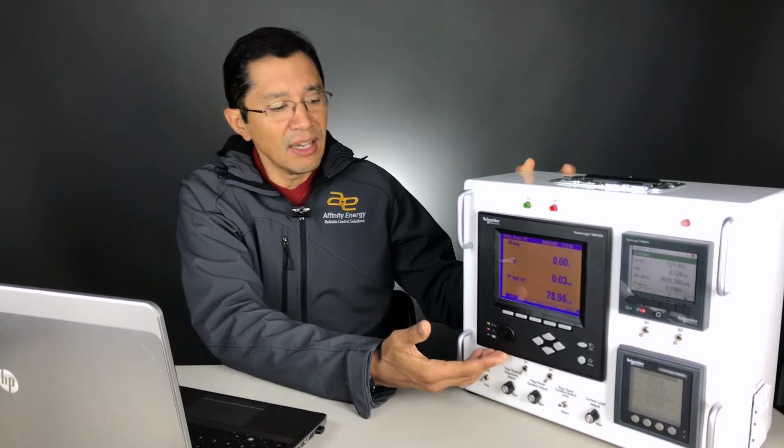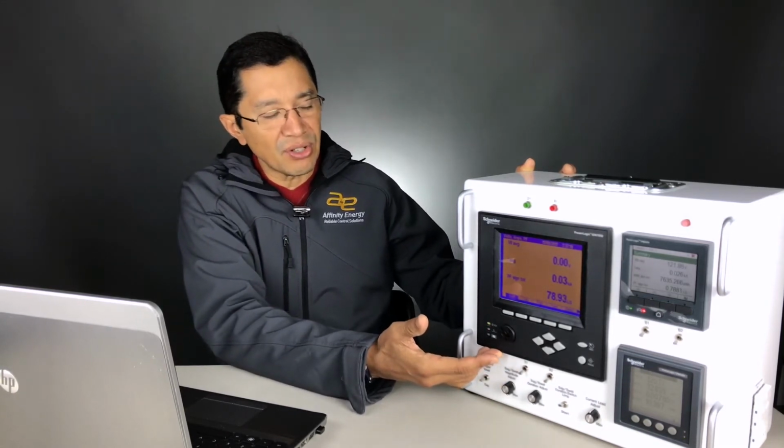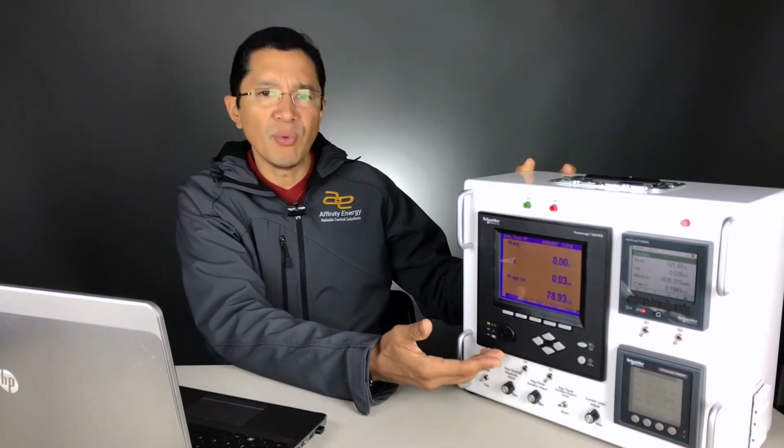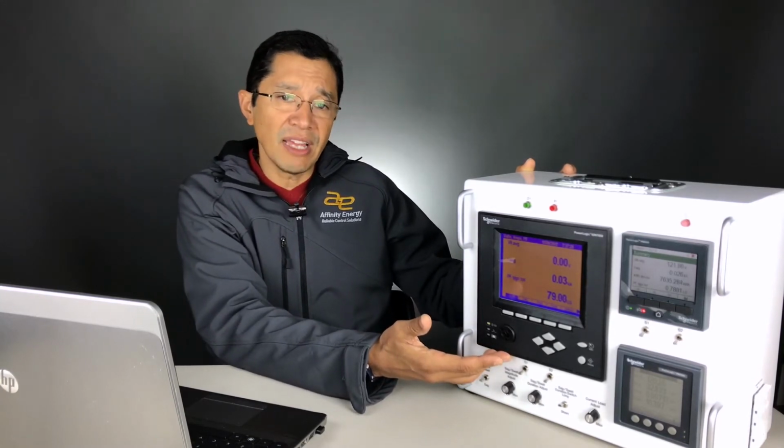It analyzes flicker. It also has harmonic spectrum capability along with built-in I/O. So for example, if you want to monitor some transformer alarms, if you want to monitor some high voltage switch positions, if you want to monitor maybe pulse counters from your utility meter so that you can separately shadow bill your utility, this meter can really do it all.